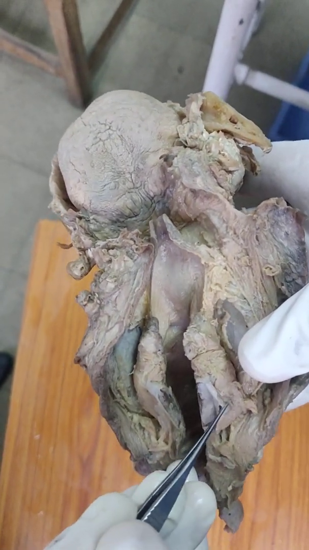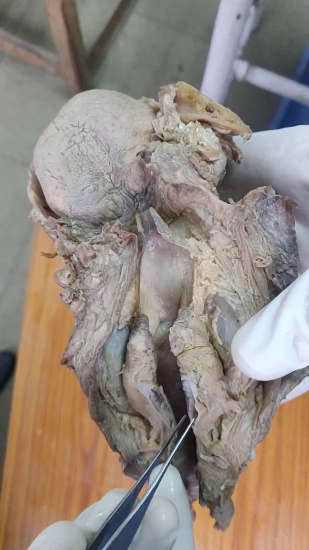The posterior cricoarytenoid is also called the safety muscle of the larynx.